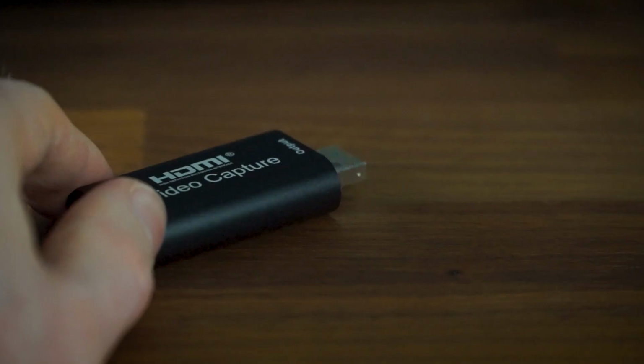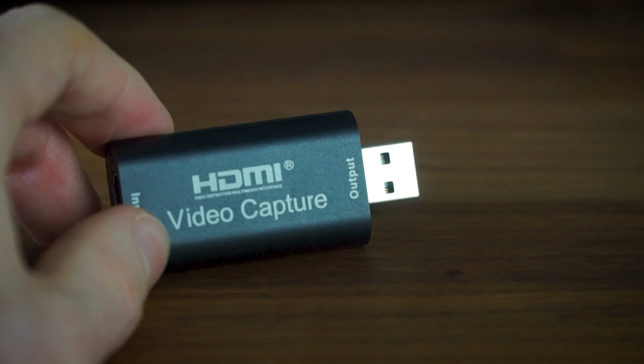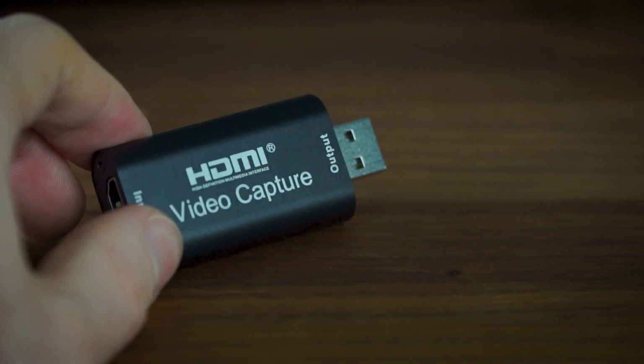So now you can start streaming using the Sony a5100 or the Sony a6000 for under $50, which means the barrier for entry for live streaming is way lower than it used to be. Being able to live stream with these cameras is really important, especially at the moment.